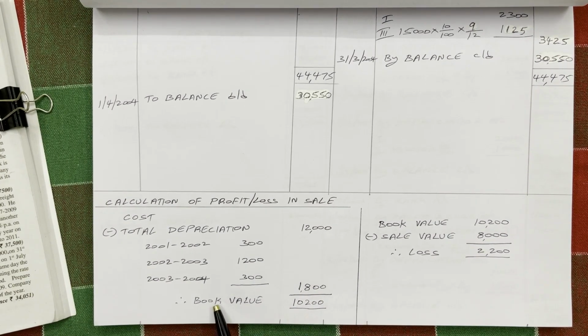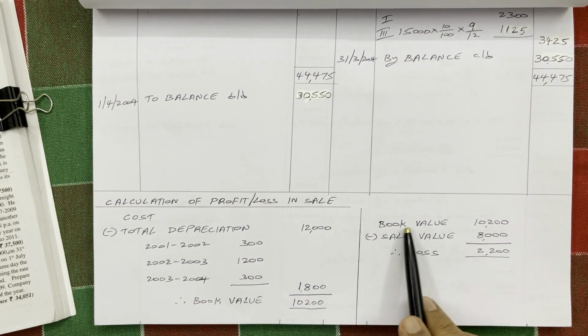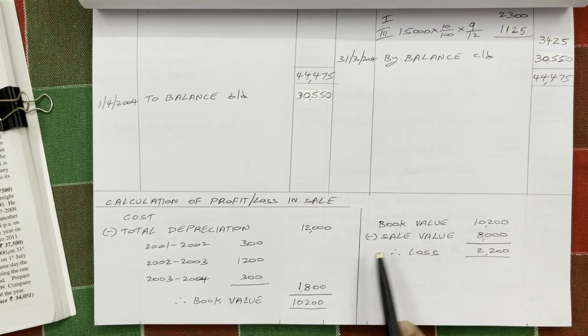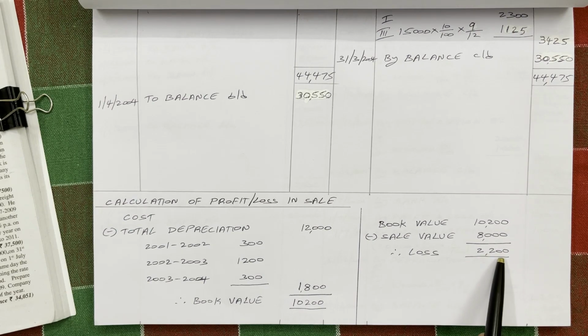This is called book value. So 10,200 is the value of the asset at the time of sale. And in question he is giving that this asset is sold for 8,000. So we sold it for less, means loss came now. So book value 10,200 minus sale value 8,000, so there is a loss of 2,200.